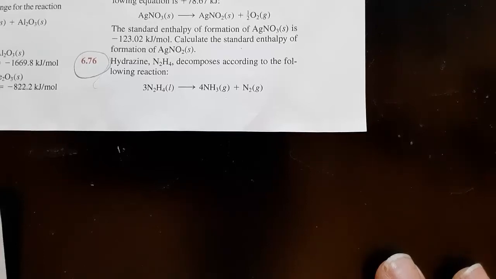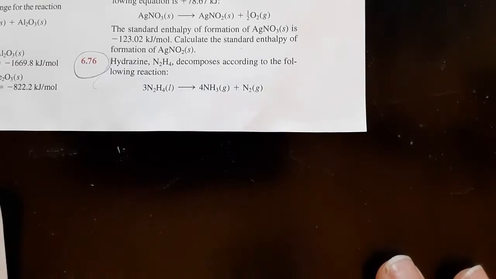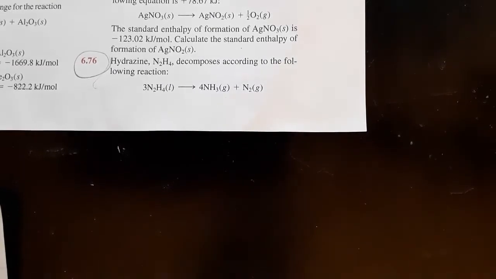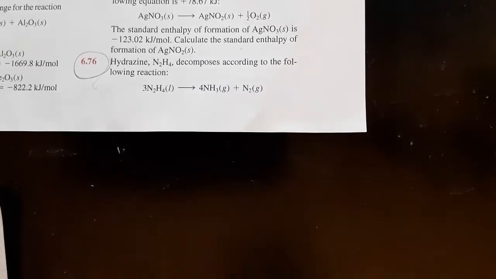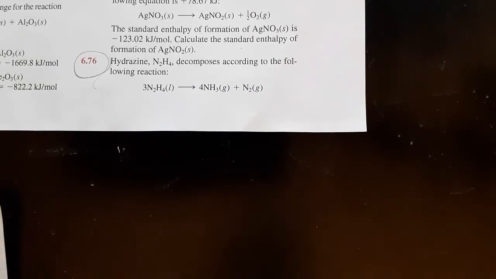In this problem, we will go over how to calculate the delta H, the enthalpy of a reaction, utilizing the standard enthalpies of formation that are available in the back of the book. So this is problem 6.76.